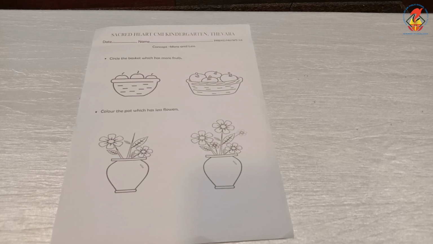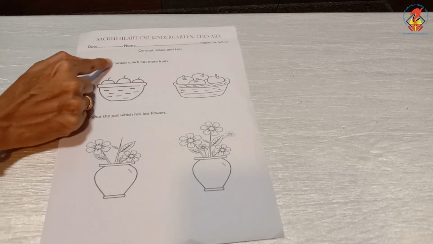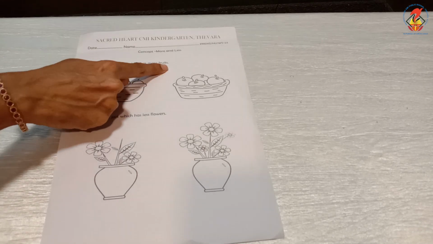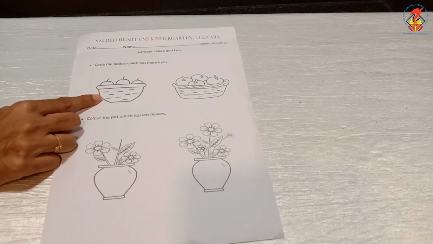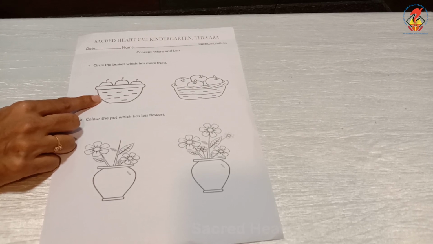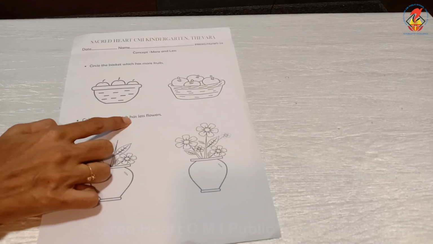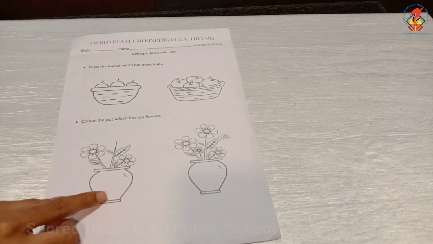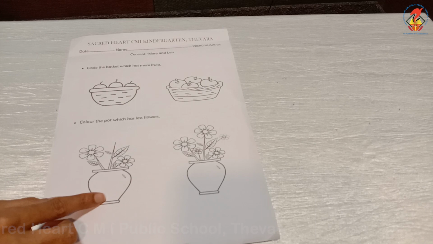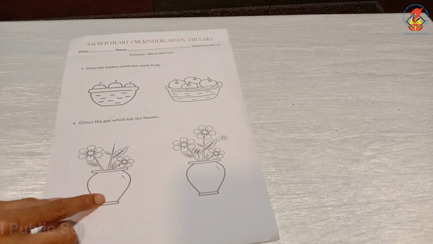Dear parents, there is a worksheet for the concept more and less. Please help your child to do the worksheet. The first question is, circle the basket which has more fruits. Help your child to identify the basket which has more fruits and color it. The second question is, color the pot which has less flowers. Help your child to identify the pot which has less flowers and color it.